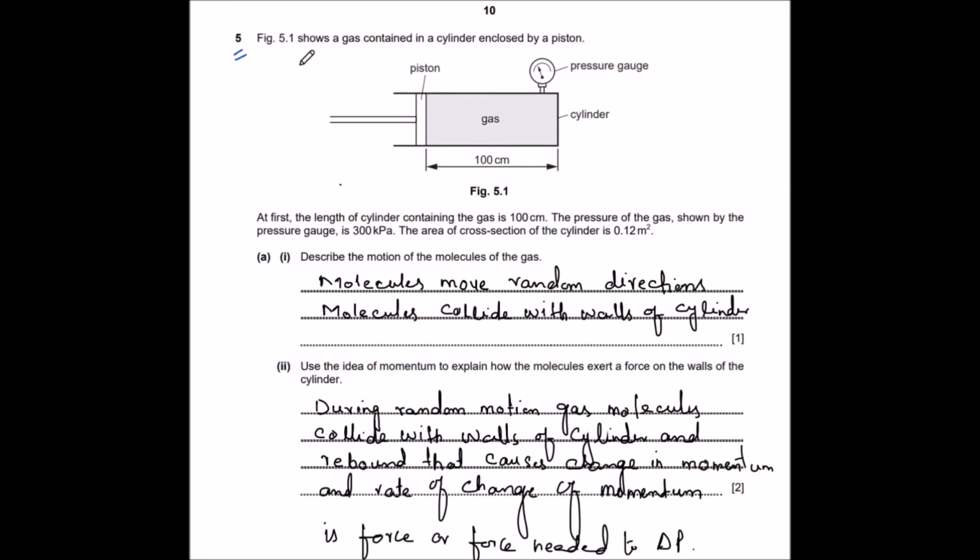Question 5. Figure 5.1 shows a gas contained in a cylinder enclosed by a piston. Look at this diagram. This is the gas cylinder. Inside you have a gas. This is the piston and this side is equal to 100 centimeters. There is a gauge for measurement of pressure. At first, the length of the cylinder is 100 centimeters. The pressure of the gas shown by the gauge is 300 kilopascal. The area of the cross section of the cylinder is 0.1 square meter.